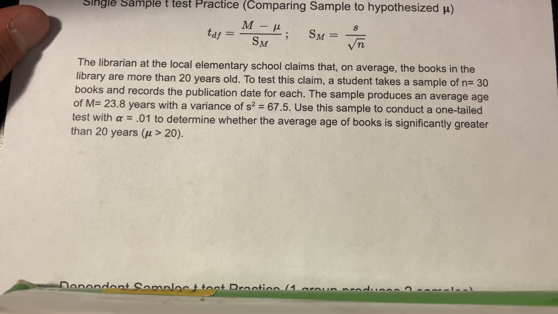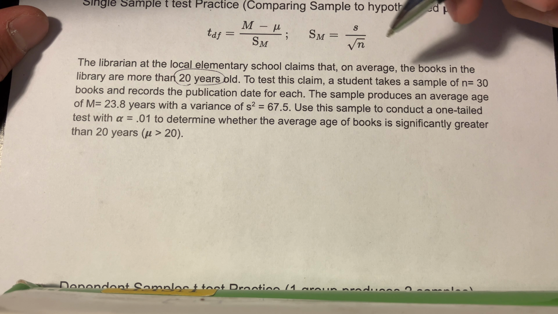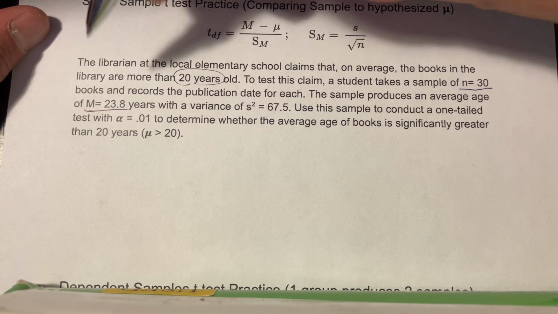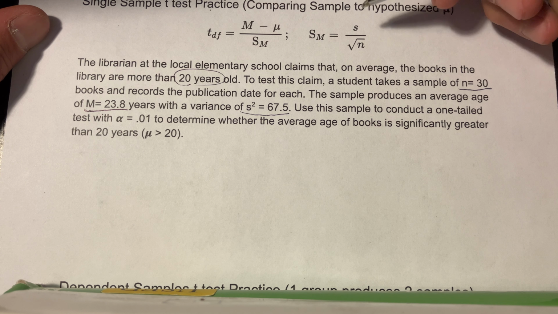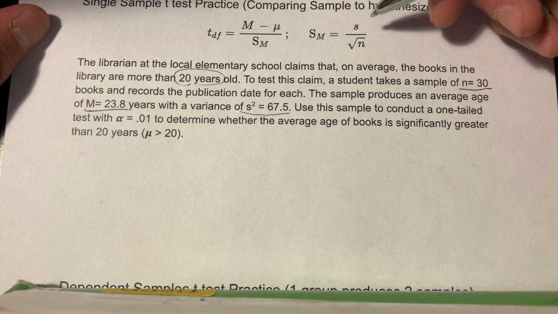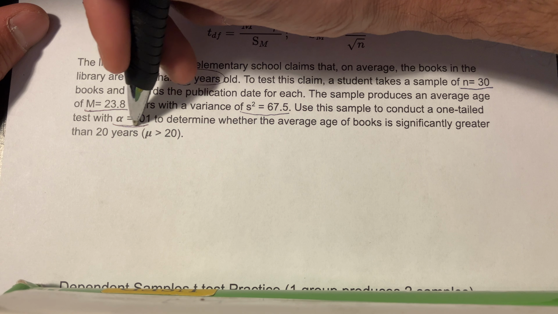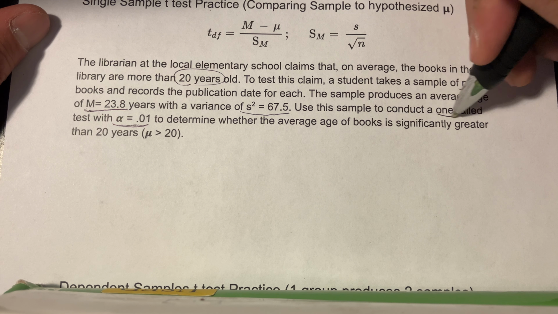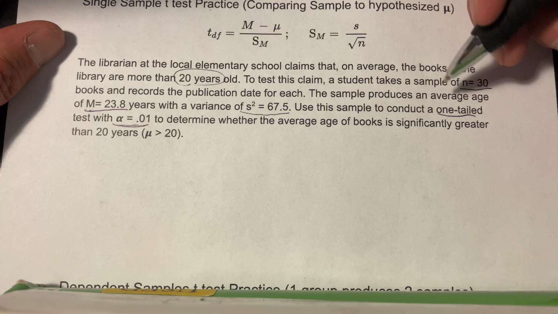So I'm going to go back and identify all the information that I'm going to need. The 20 years, that's important. The n equals 30, that's important as well. The M equals 23.8, that's information that sticks out as well. Here we have the variance, and our formula calls for the standard deviation, so we're going to have to take the square root of this to find that. We have our cutoff, which is 0.01 alpha, and we're looking for a one-tailed test to see if our sample mean is significantly greater than 20.